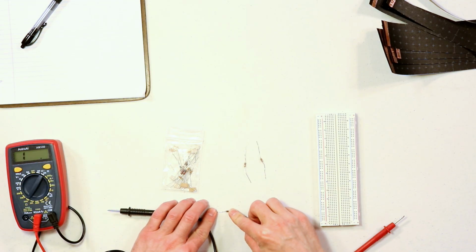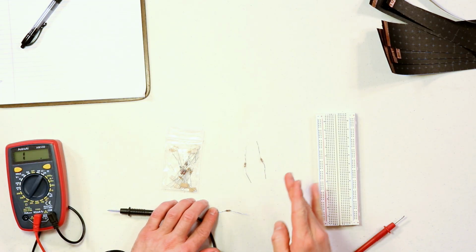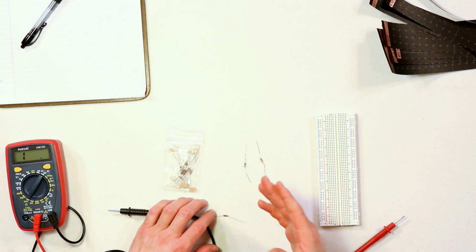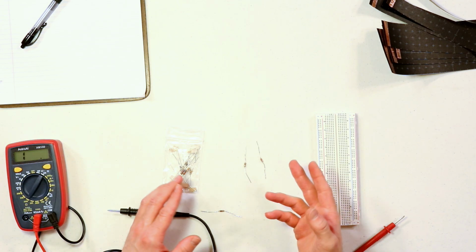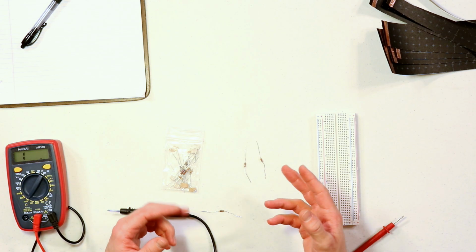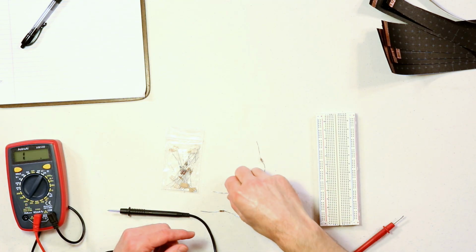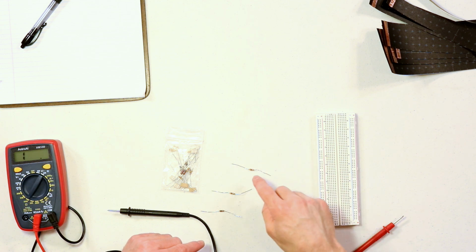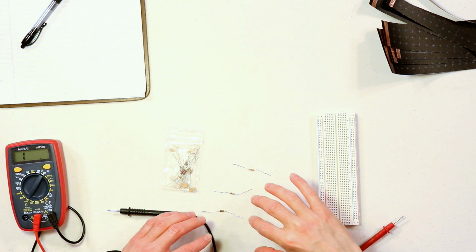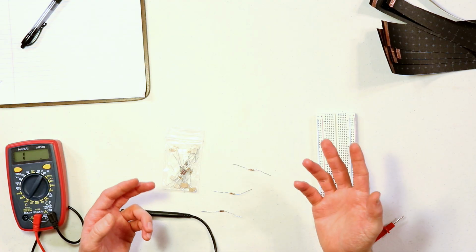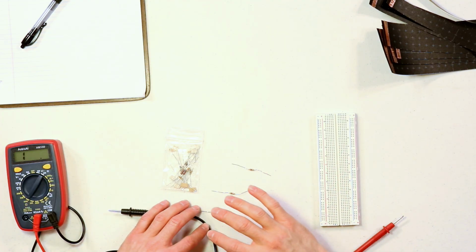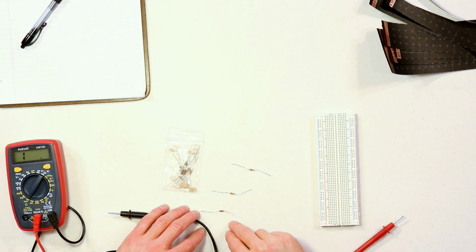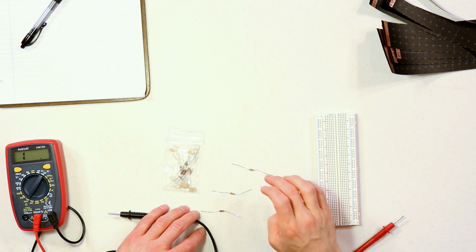So for the 1 kilo ohm here, I've got brown, black, red, and then gold. So brown, black, red, that's 1 kilo ohm, and then gold means plus or minus 5%. So it could be within 5% of 1 kilo ohm. Then we've got 2 kilo ohms, which is red, black, red, and then 3 kilo ohms is orange, black, red. And each one of these has a gold tolerance band on it. Yours might be different, but the important one is the first three. So brown, black, red for 1K, red, black, red for 2K, and orange, black, red for 3K.